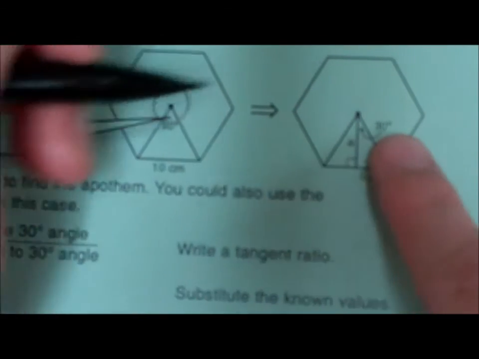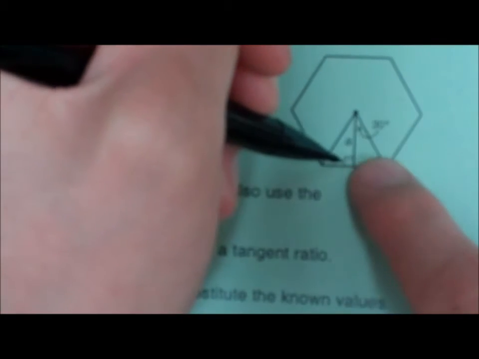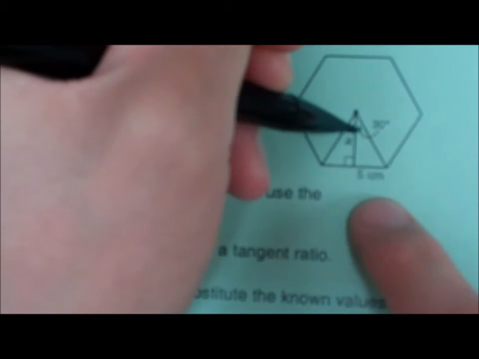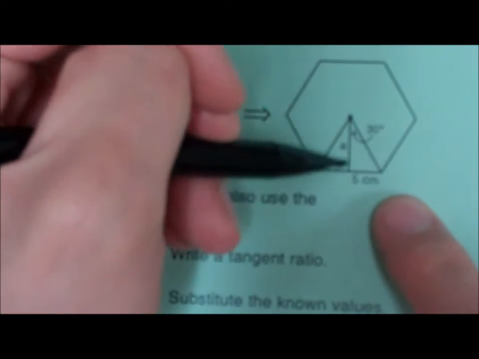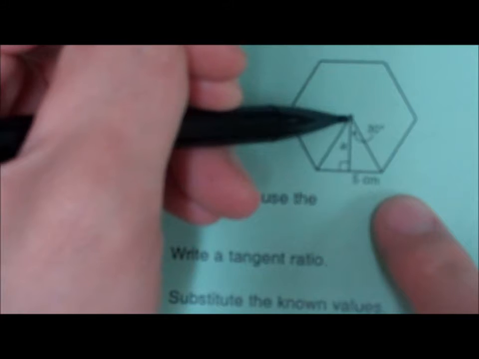So what you do is you take your 60-degree angle and you split it in half into 2 right triangles. So that makes each one 30 degrees. You take the 10 and split it in half so that each of these are 5. You now have your right triangle, so you can apply trigonometry. And you're always going to apply tan.